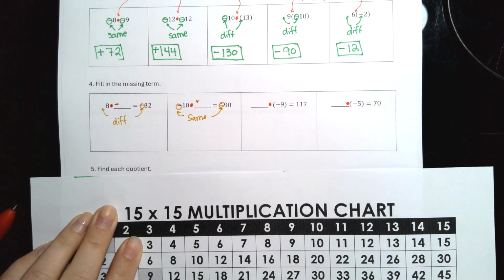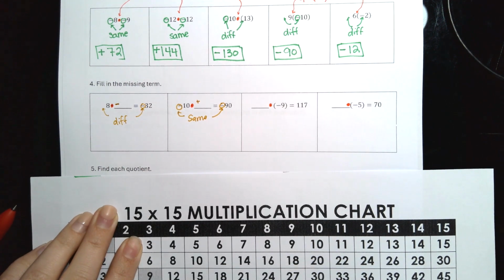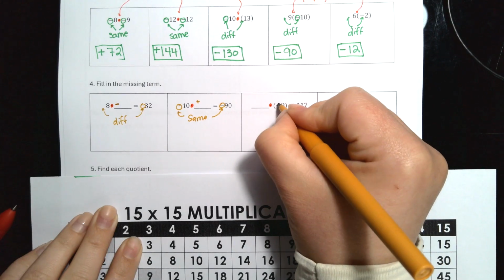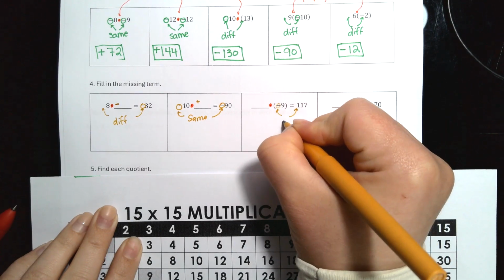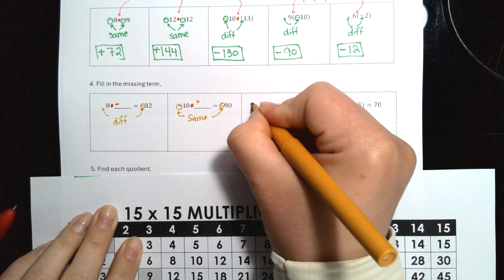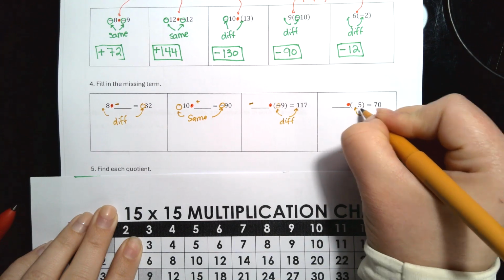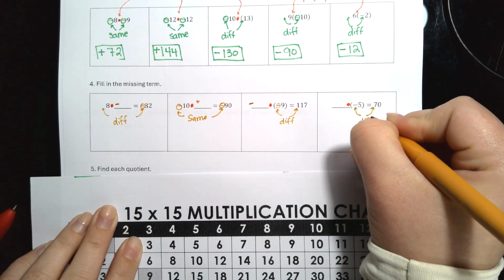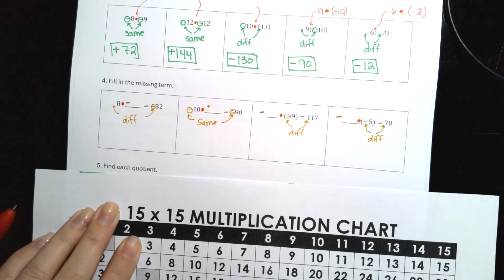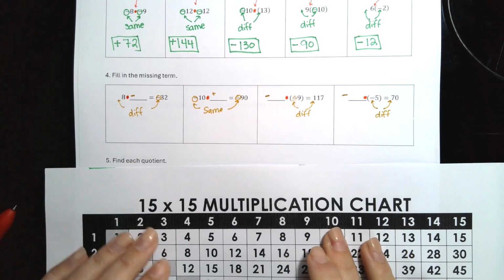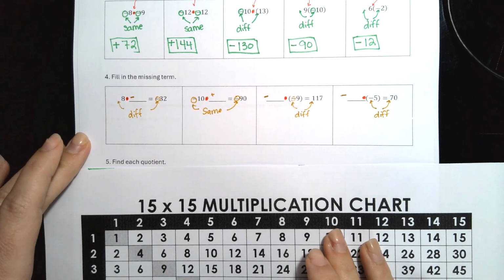It's not adding. We are having a multiplier that is a positive number. Here we have negative, here we have positive. These are different. Different means my multiplier is going to be negative. And here I have, again, different, so my multiplier is going to be negative. This is not subtracting. This multiplier is negative.